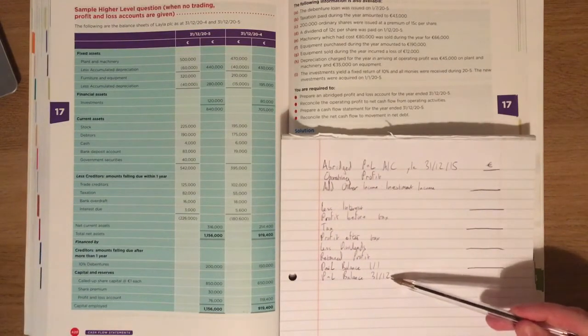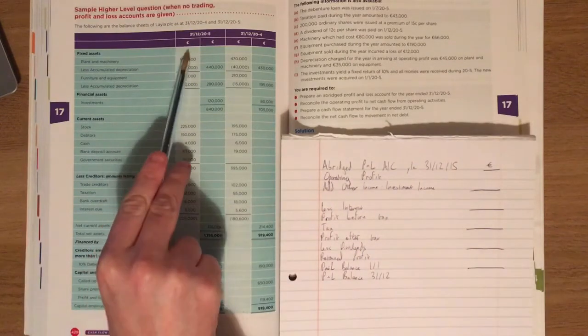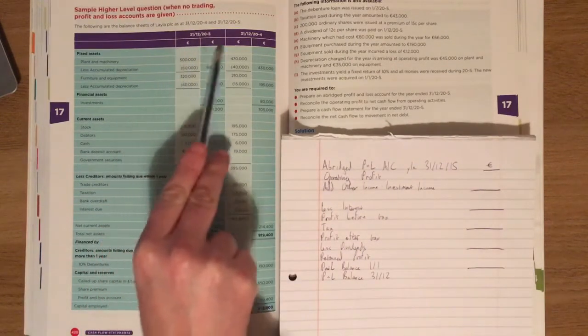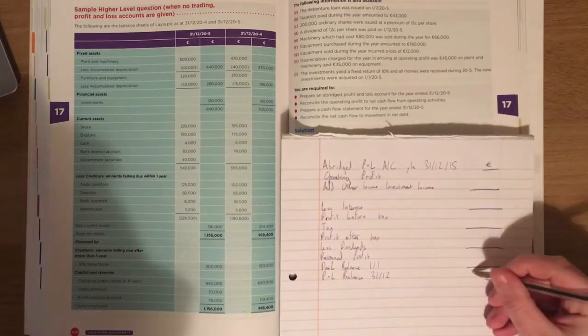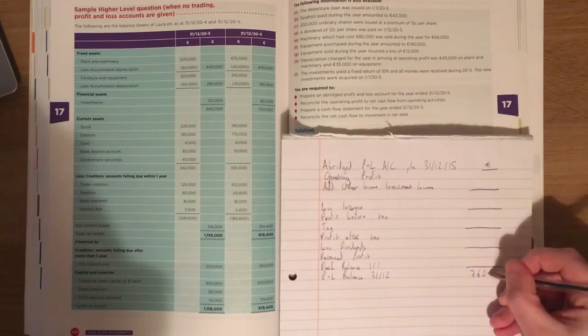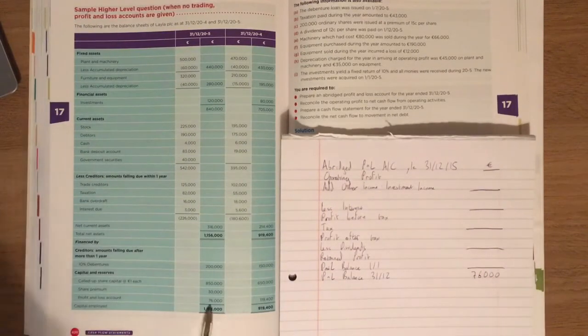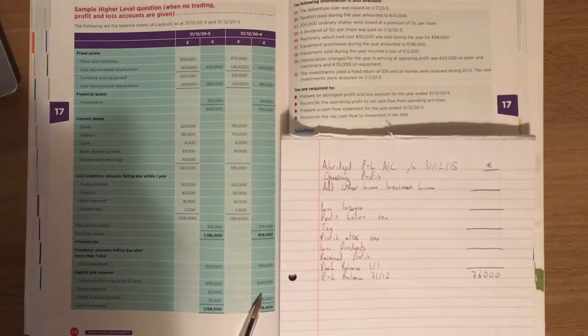So the profit and loss balance at the end of 2015, so balance sheet over here for 15, P&L balance is 76,000. And the profit and loss balance at the start of that year, or at the end of the previous year, is 119,400.